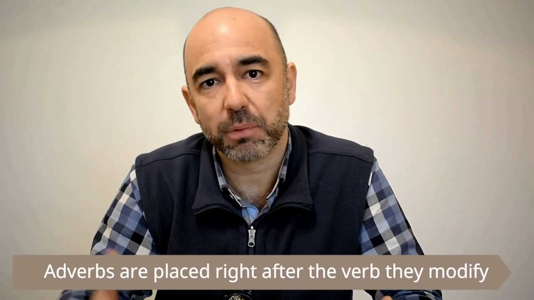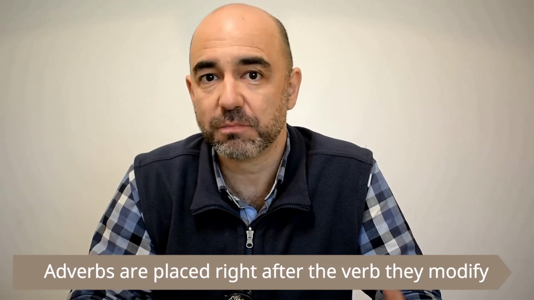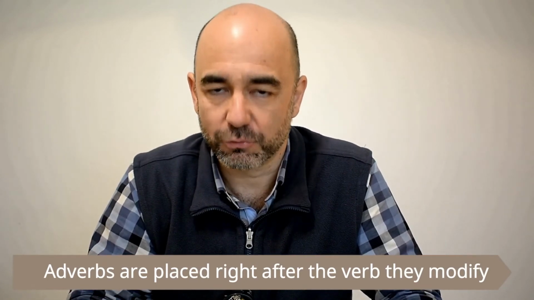So we know that adverbs will have the function of modifying verbs, and they will be placed right after the verbs. Again, drive recklessly, drive slowly, drive quickly. These are adverbs that modify verbs.